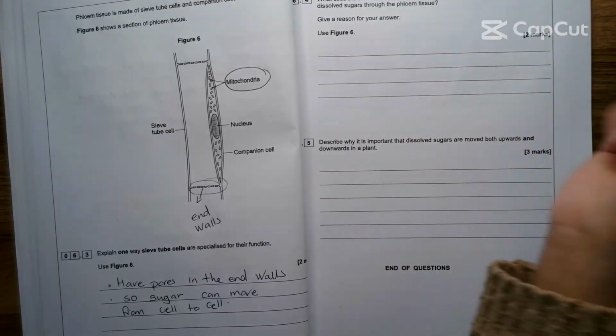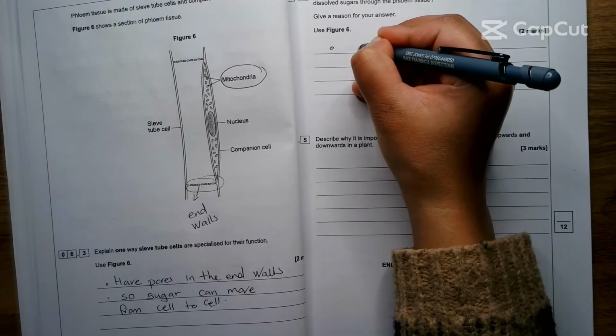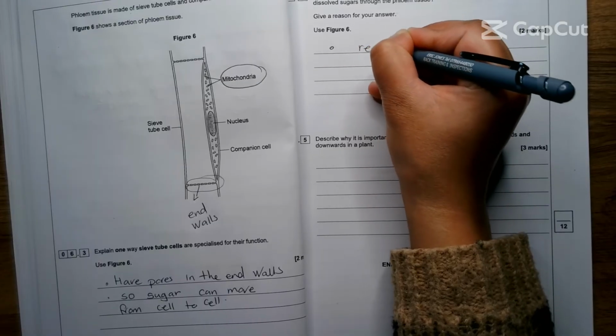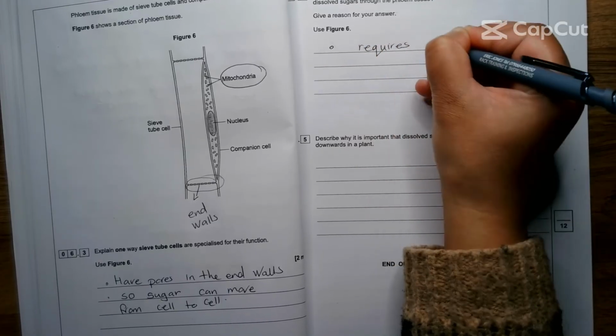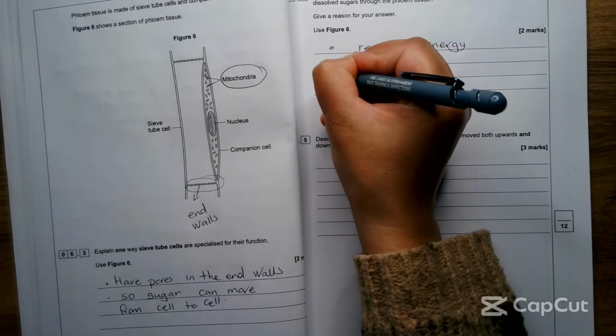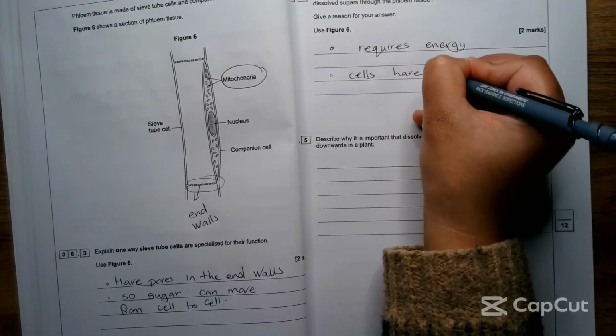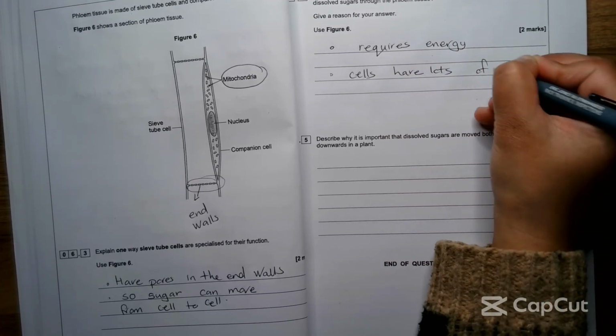So it's 2 marks: you need to say this suggests that the process requires energy, or the cell carries out active transport because the cells have lots of mitochondria.